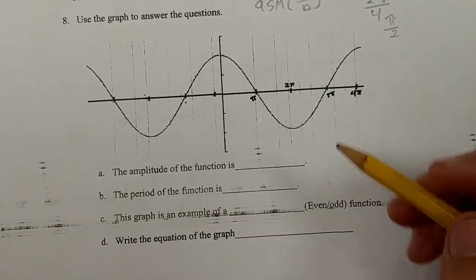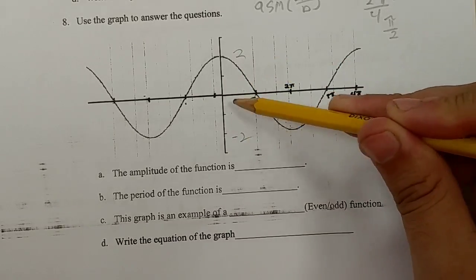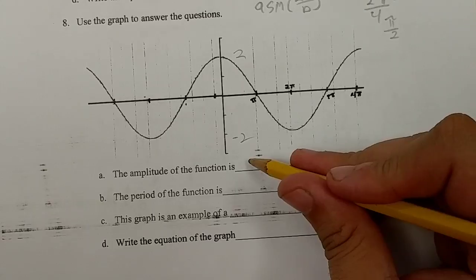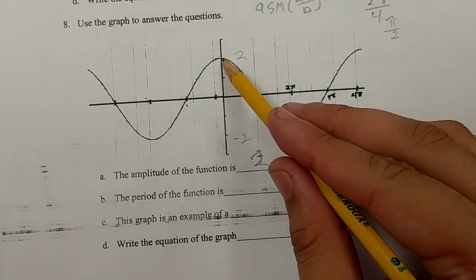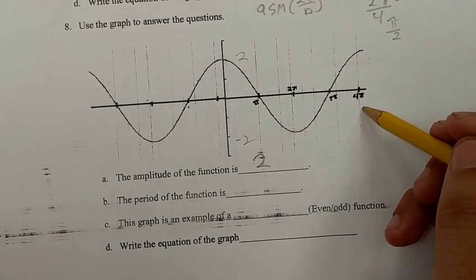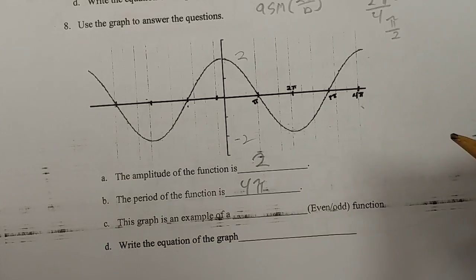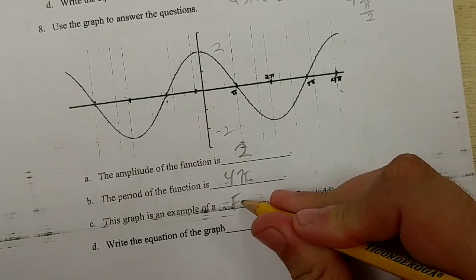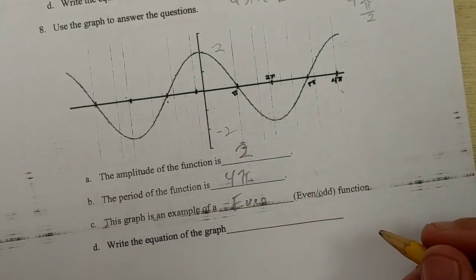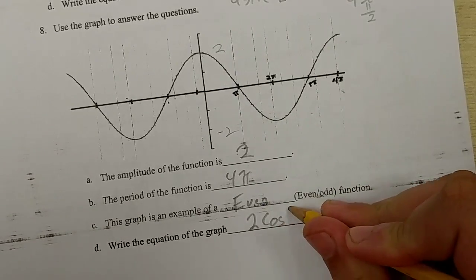So, let's go here first. The amplitude of the function, it goes up 1, 2, 1, 2. So it spreads out by 2, so it's 2. The period of the function, it repeats at, it looks like 4 pi. So your period's 4 pi. This graph is an example of an even or odd function. I mentioned earlier it is even. And since we're starting at 2, it looks like a 2 of a cosine.